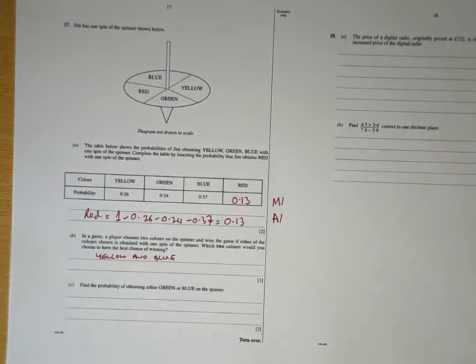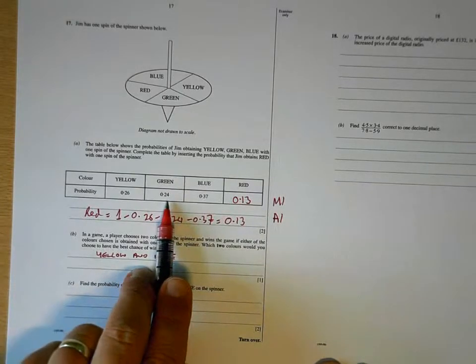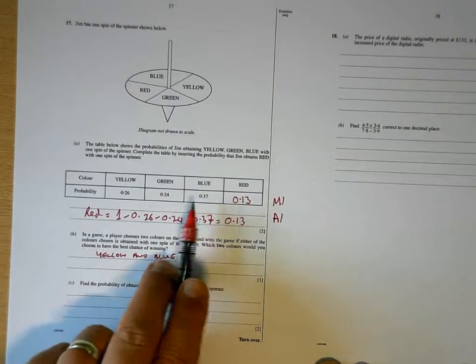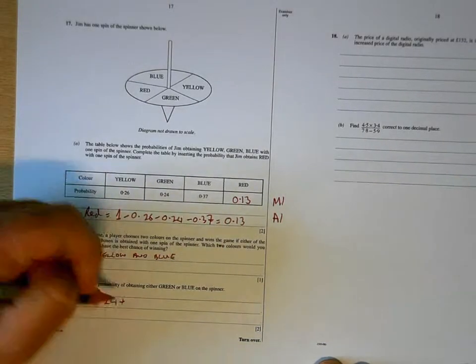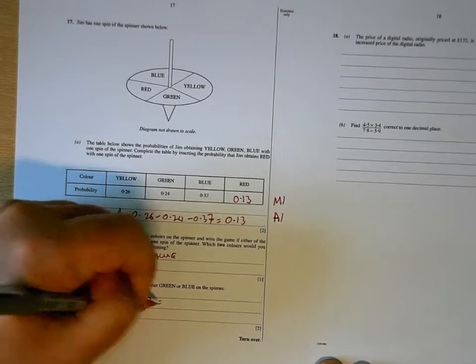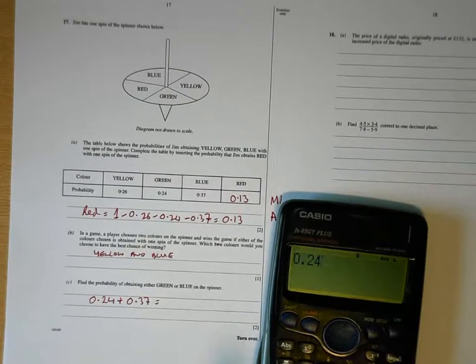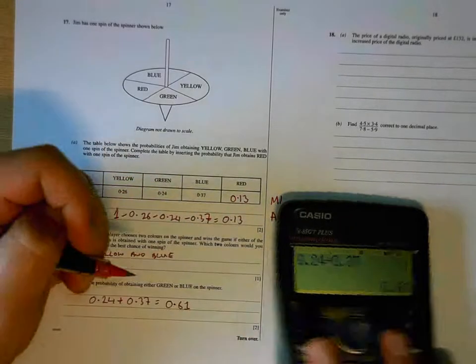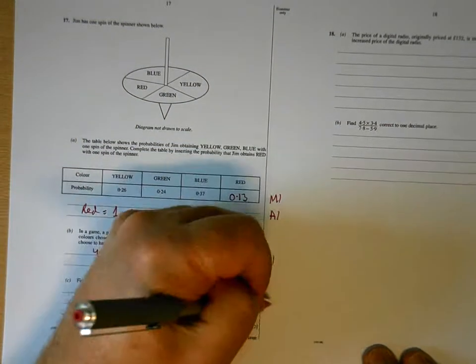Find the probability of obtaining either green or blue. Well, green or blue. That's the chances of getting green. That's the chances of getting blue. So the total probability you would get by adding 0.24 and 0.37 together, which is 0.61. 1 mark for yellow and blue, 1 mark for adding them, 1 mark for the answer.